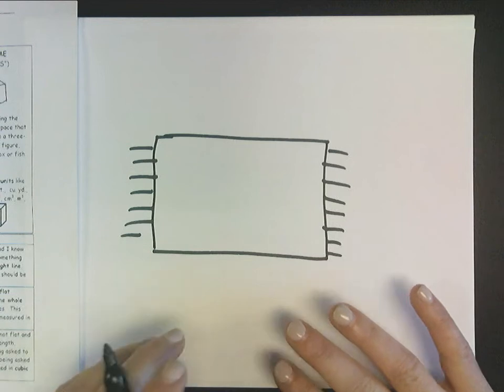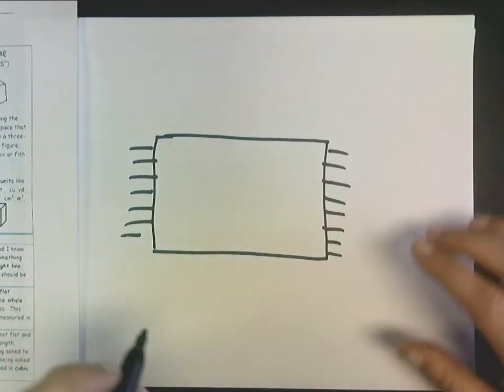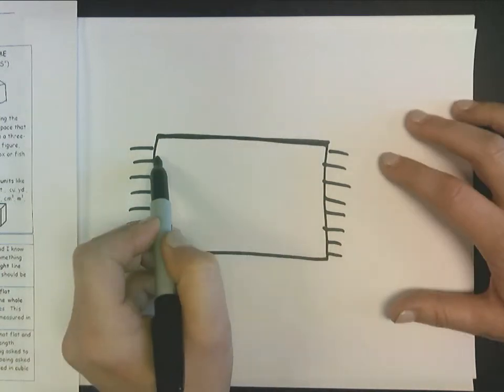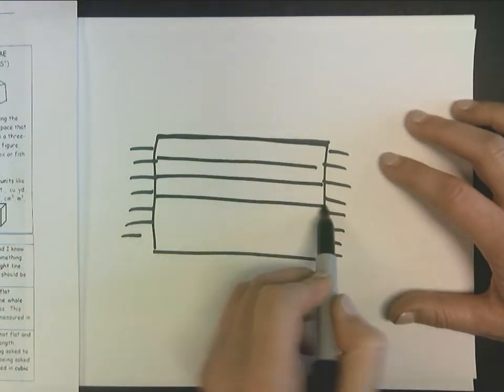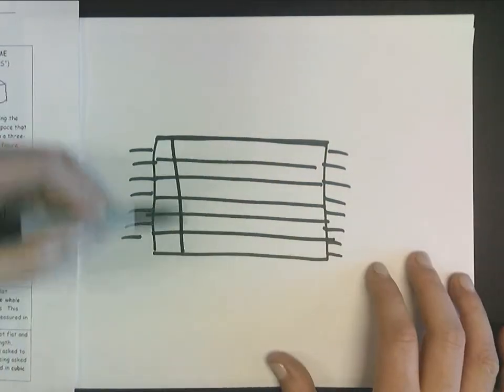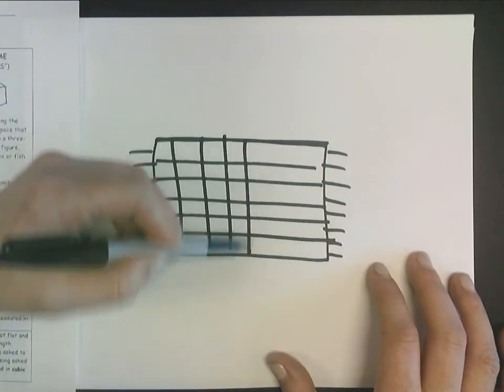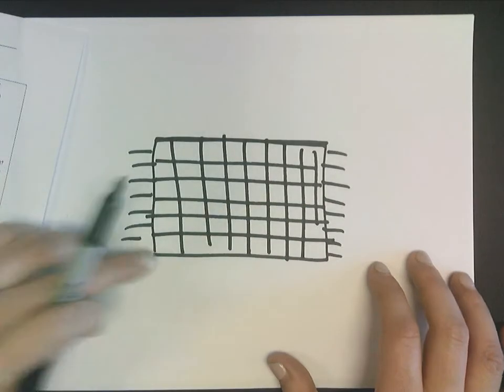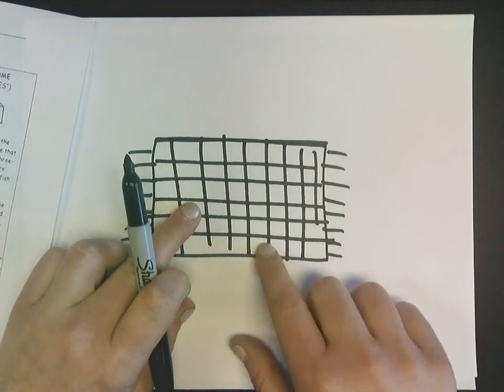Now, unlike perimeter, you don't just measure in regular units. So when you're measuring how much something is covering, you're measuring how much something is covering this way, so you can make little stripes. And you're measuring how much it's covering this way. You're measuring how much it's taking up in two directions. See these little squares that I've made on my rug?